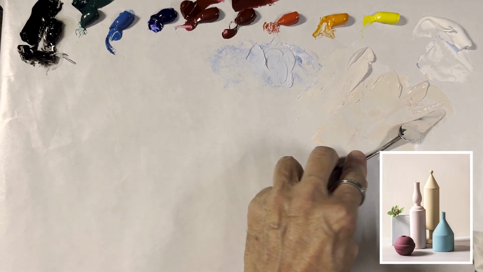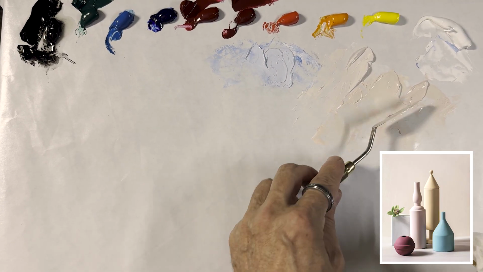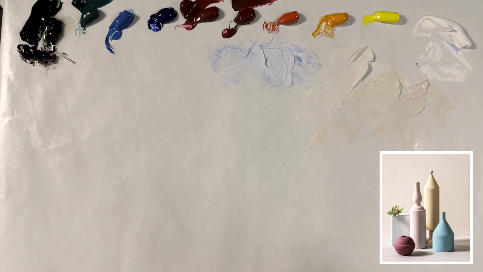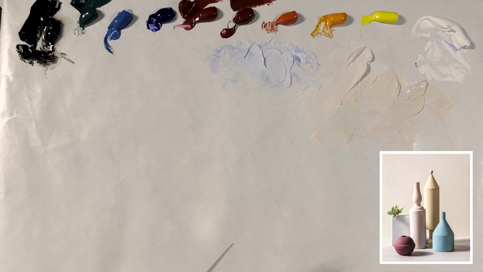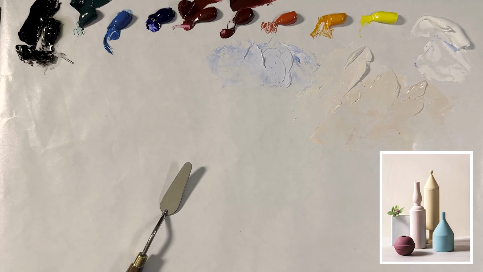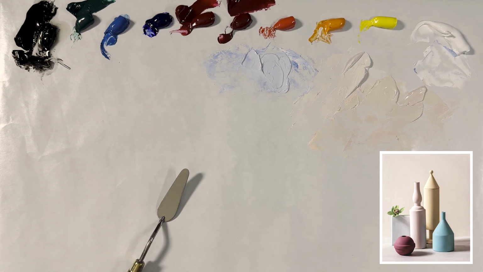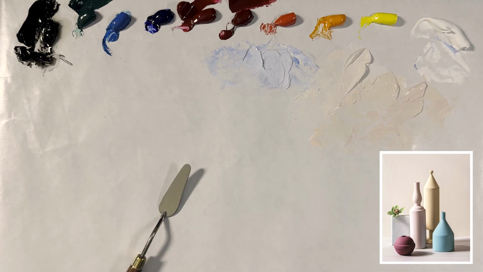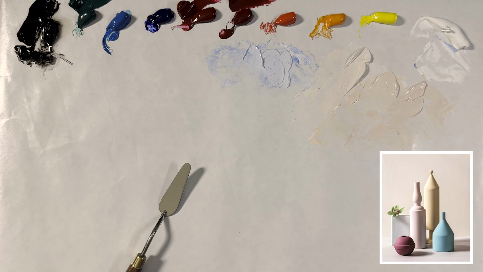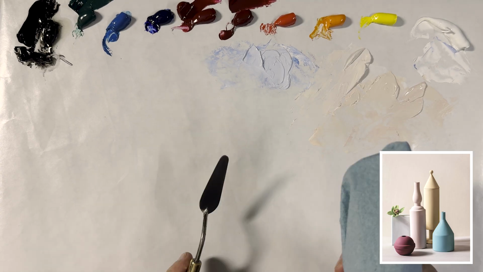What I'm doing is I'm mixing what you would call the local color first, and then I'm adding the color of the light into the pigment to shift it so that it leans into the direction of the environment light. Now I need to get another paper towel here. You're going to go through a lot of paper towels when you do this stuff, because to keep your brushes clean, to keep your palette knife clean, you have to wipe it continuously.